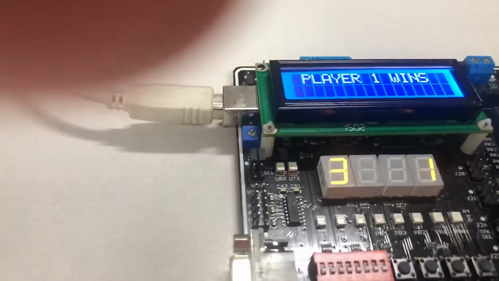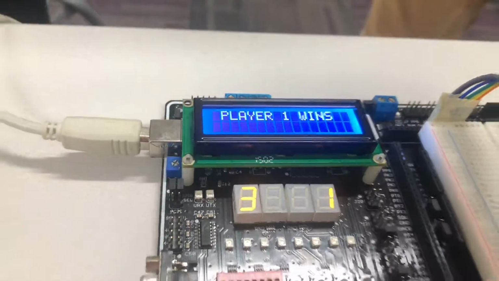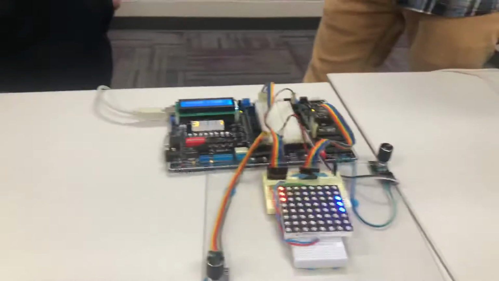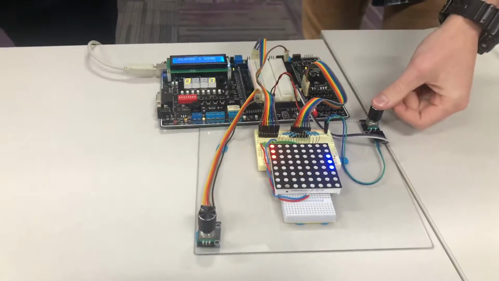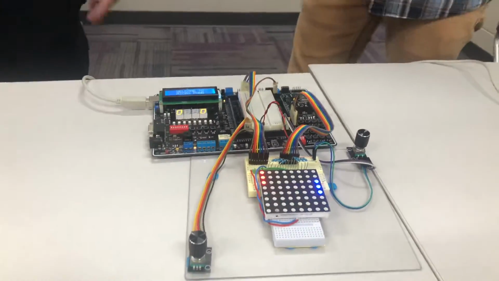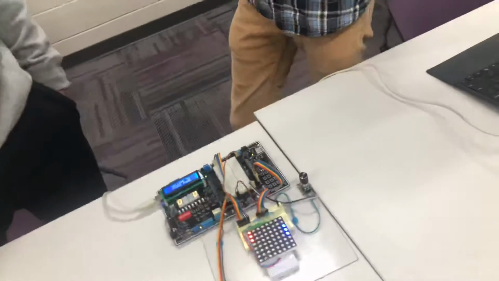And now someone already won. Yeah, the score limit is 3, just to keep the games kind of short. Once you hit it again, it restarts, so the game constantly runs.